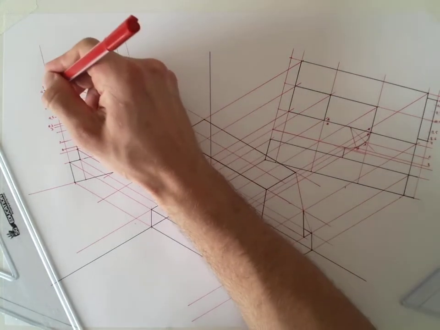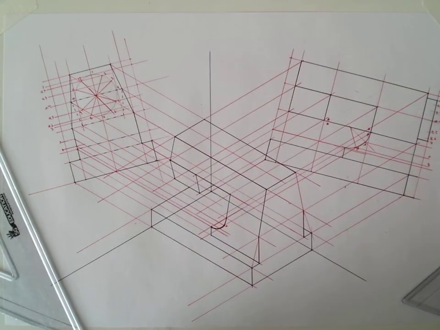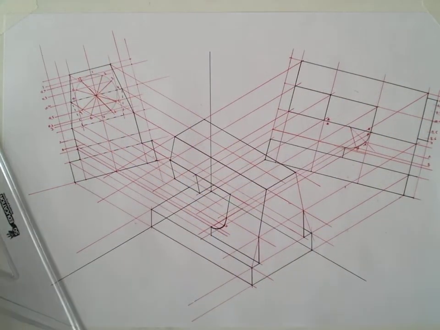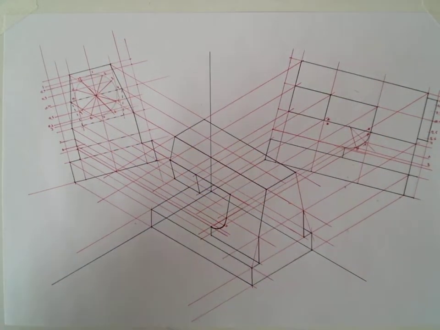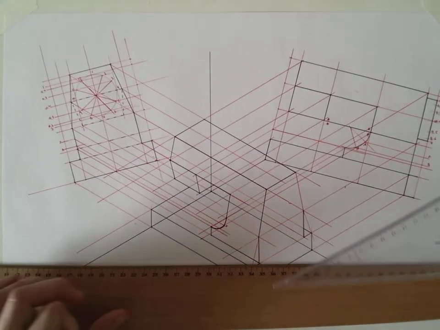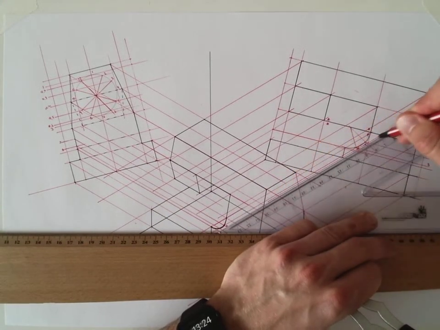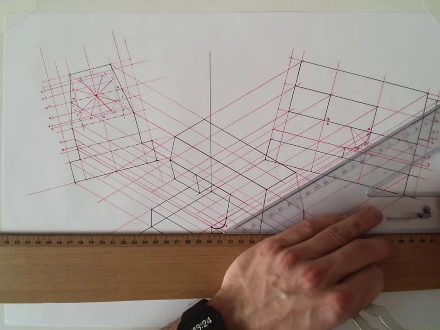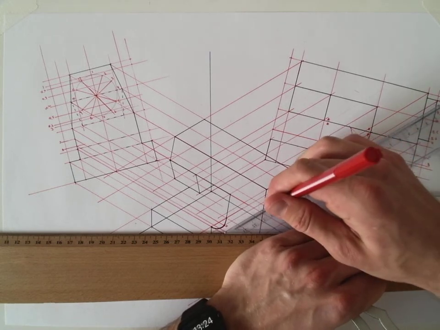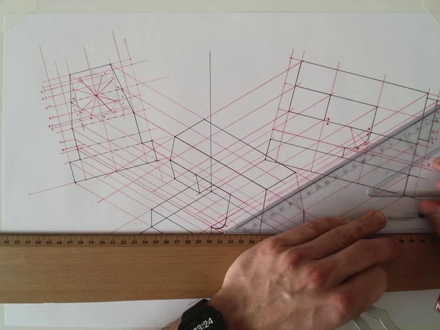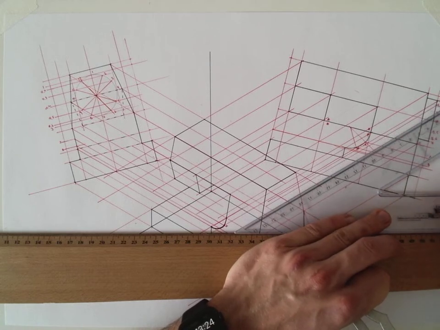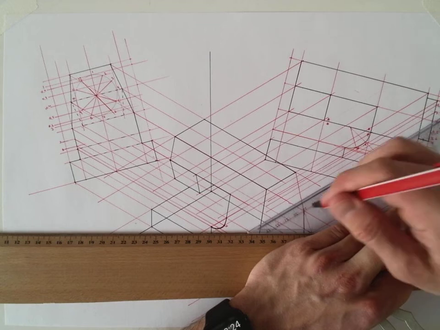Okay, so what we've done is we've applied the height over here, and then we're going to bring those in. So we're nearly there. So start from the top and work our way down. So there's 1, 12, 2, 11, 3, 10, 4.